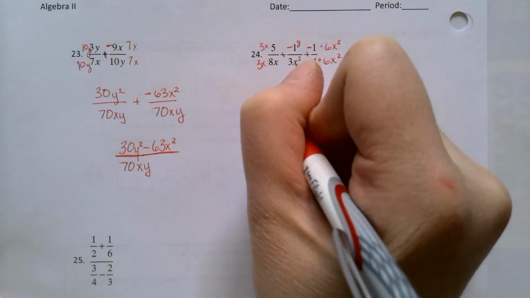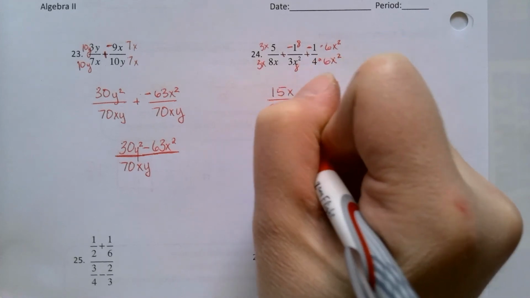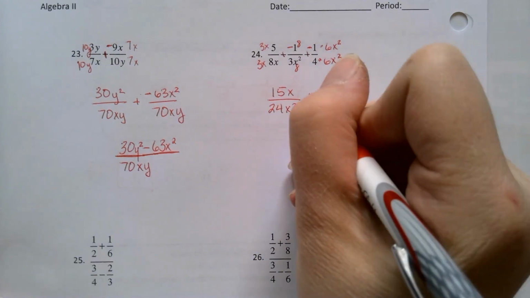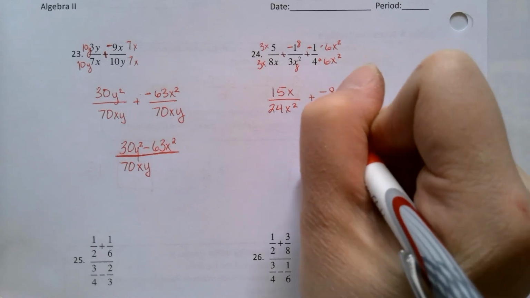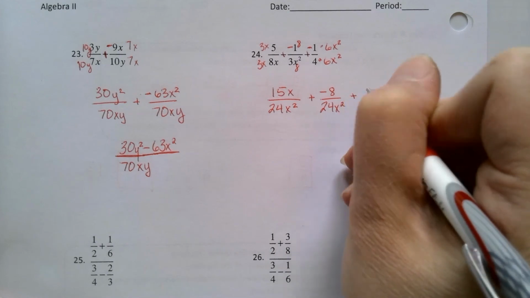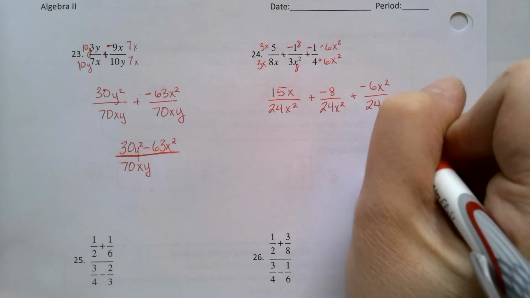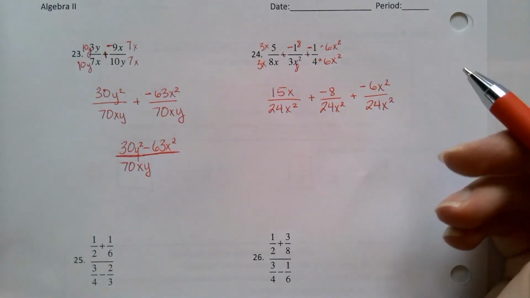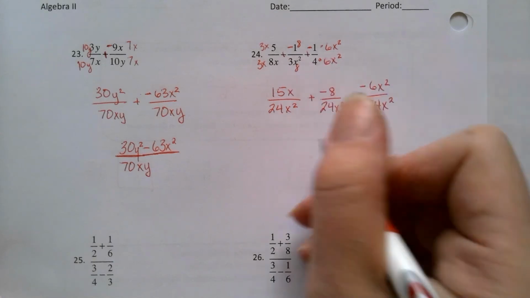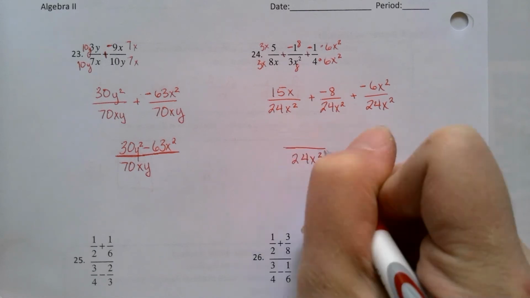So what I have here, my first term is 15x over 24x squared. My second term is just negative 8 over 24x squared. And my last term, if you want to add the negative, is going to be a negative 6x squared over 24x squared. Now, you don't want to send yourself in a tailspin. I'll have people who will just start canceling, and if you cancel, you'll go back to the original problem. We built this up so they all had a common denominator of 24x squared. That's why we built them up.